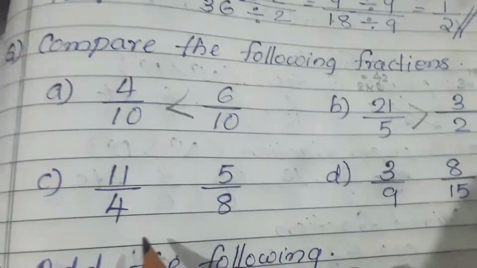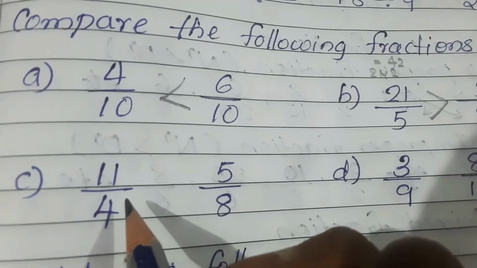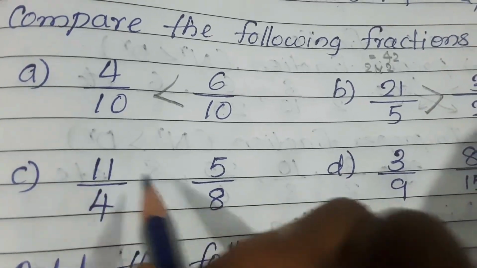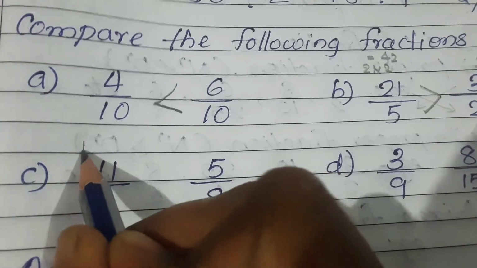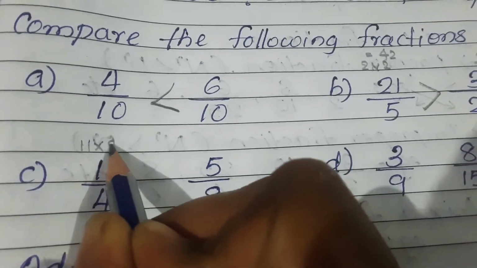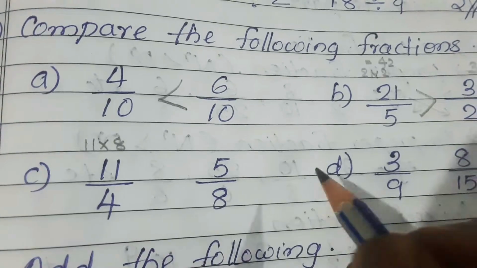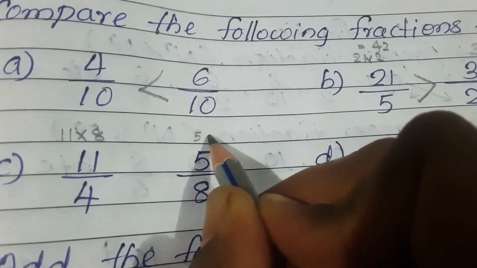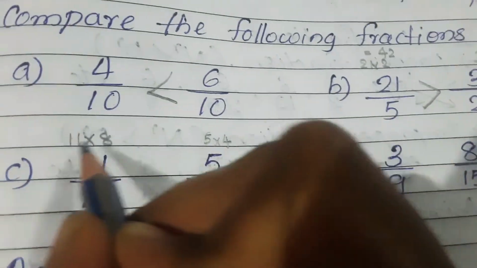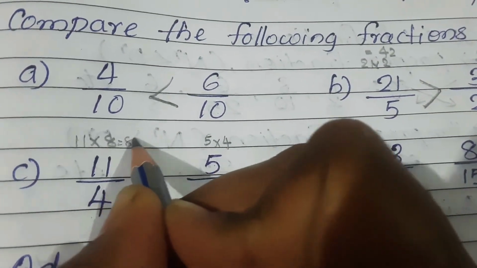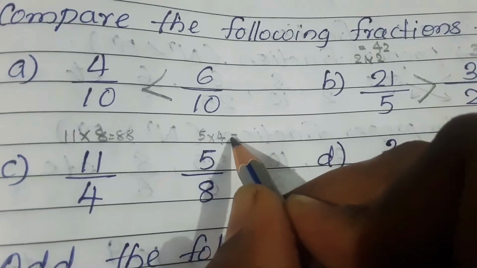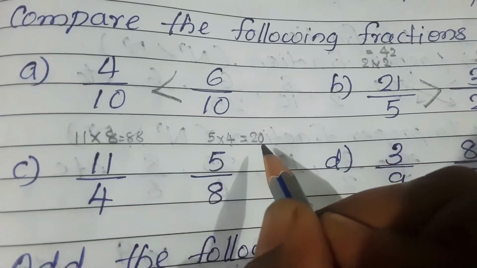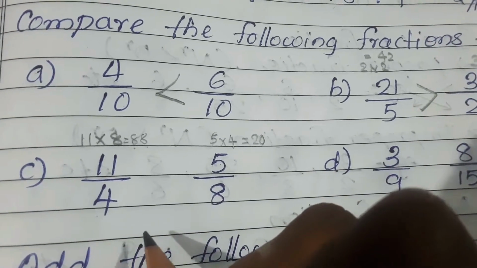Now, some more unlike fractions are given here. How to find out? By taking the cross product. First multiply 11 with 8. So write 11 into 8 over the first fraction. Then 5 into 4, write over the second fraction. Okay. Then 11 into 8 is 88. 5 into 4, 5 fours are 20. So look children, here we got 88, here we got 20. Which is greater?